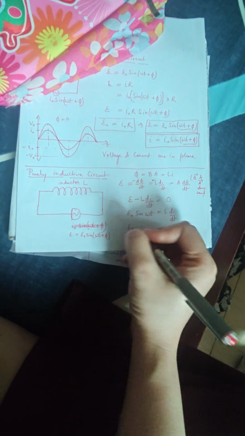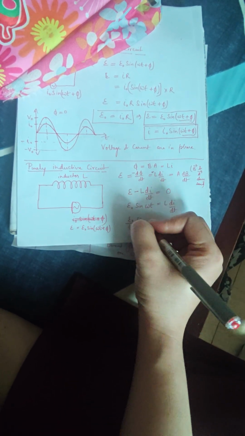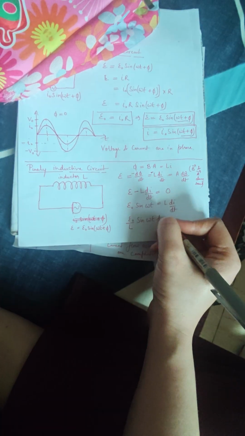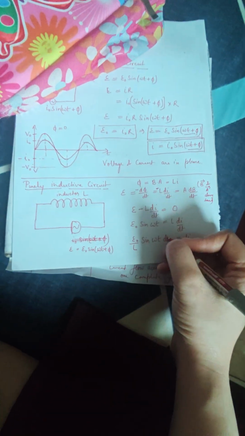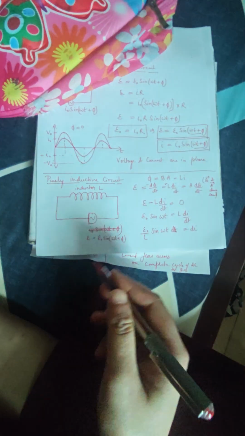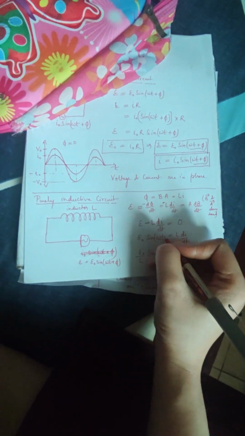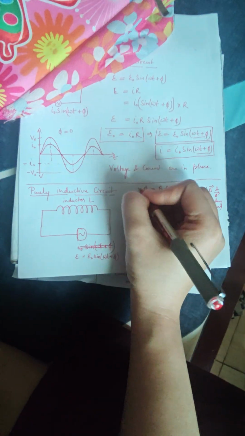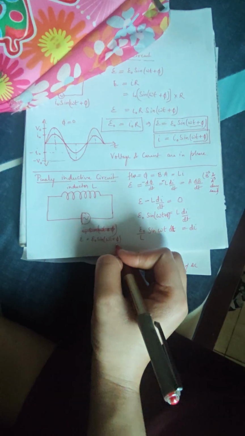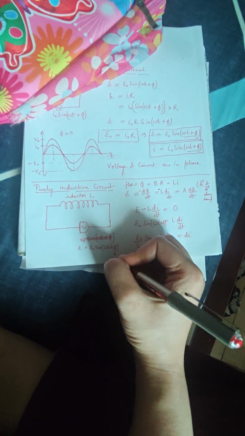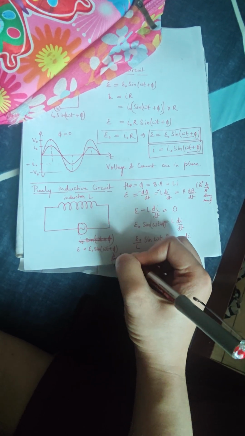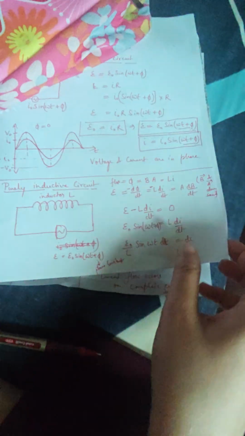Now E naught, I can bring L here, sin omega t can be here, and then dt can be brought here, and this is my di. Yes, so let's do the integration. I have to put here phi also. This is your phase constant, okay? Don't take it same as flux. These are two different things. Yeah. So let's do the integration.